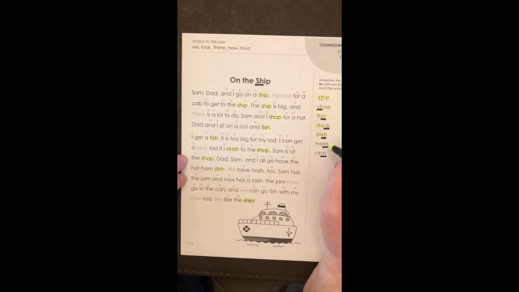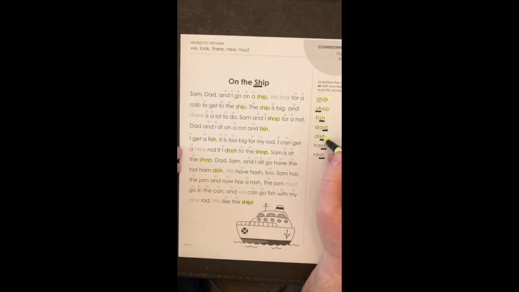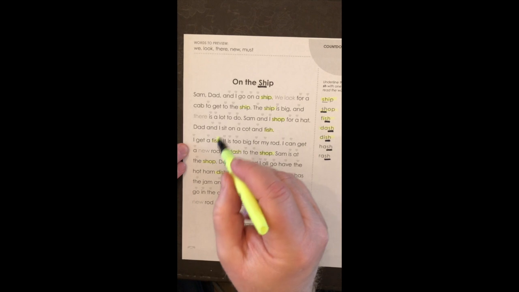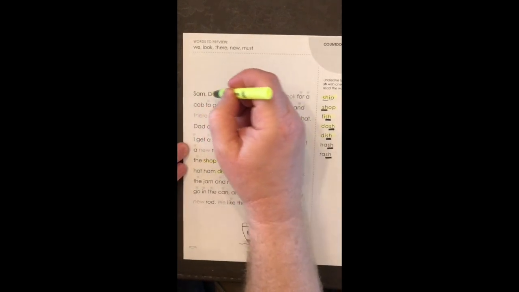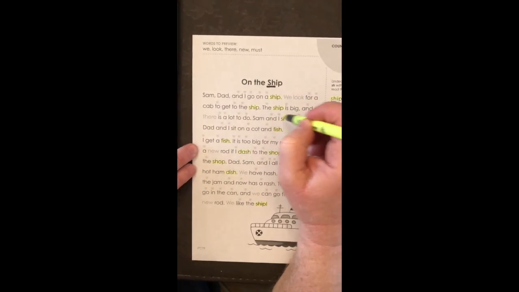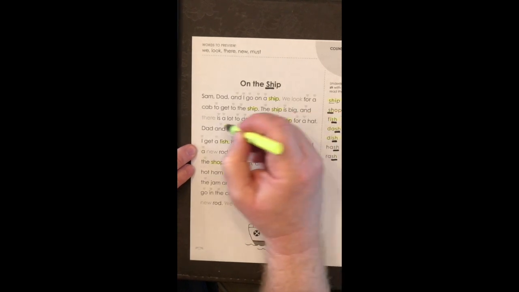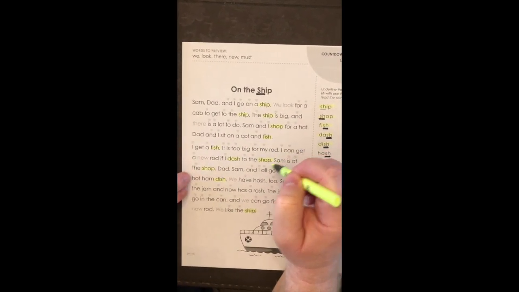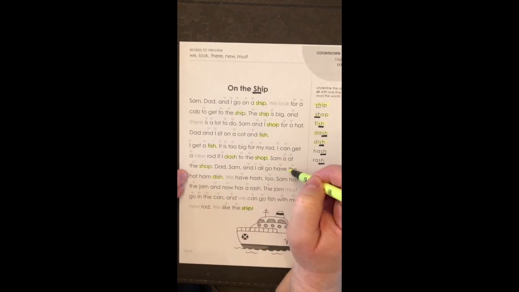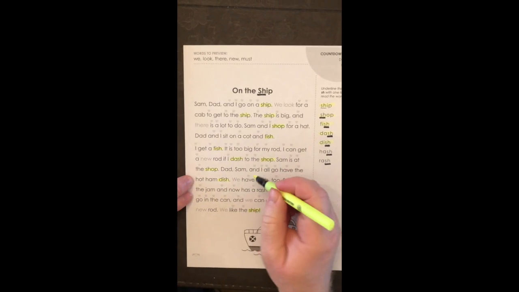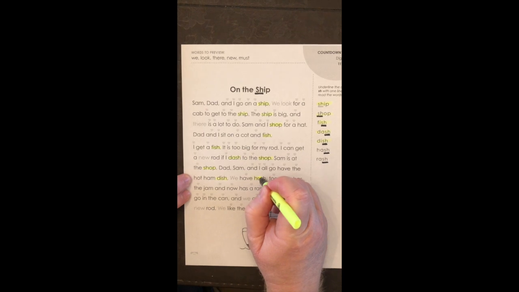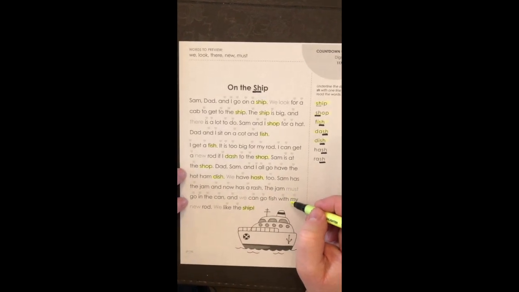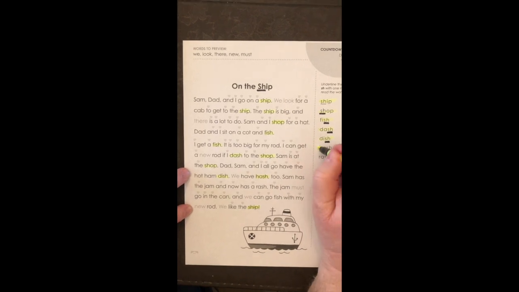It's almost like a stew. Everything all mixed together. A big everything all put together. And let's look and see if we can find the word hash. I'm looking for that H. That's hat. I go through here. Oh, hash. We have hash. And I don't see it anywhere else.